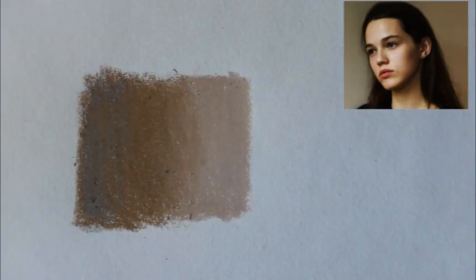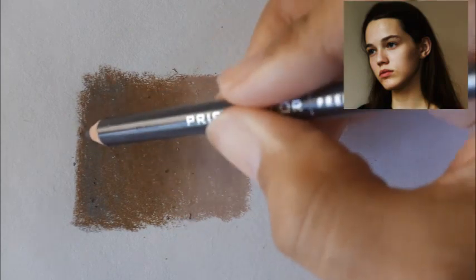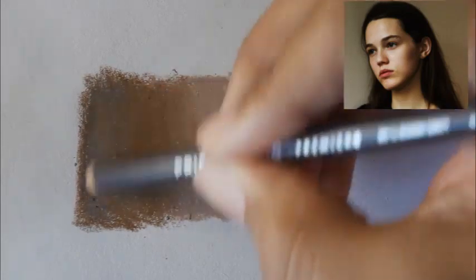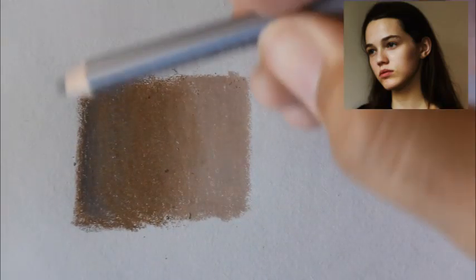I do it everywhere like this. And I do what I want with the gray. If I want it even darker here, I can put 90% gray here. But I don't really need it. It's just an example.